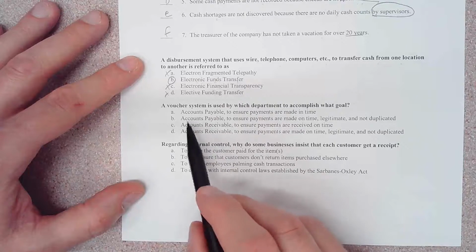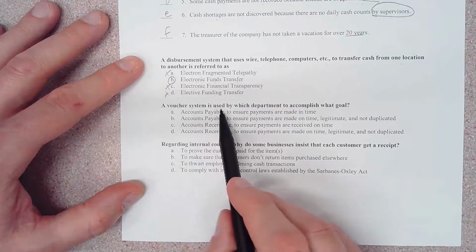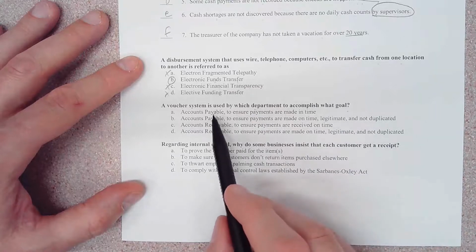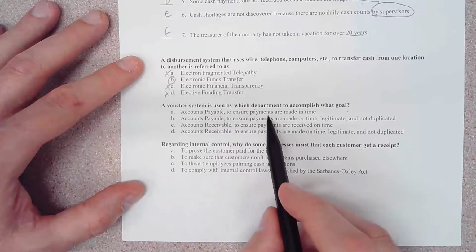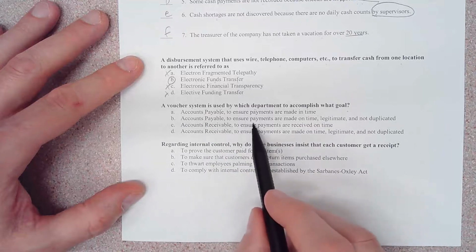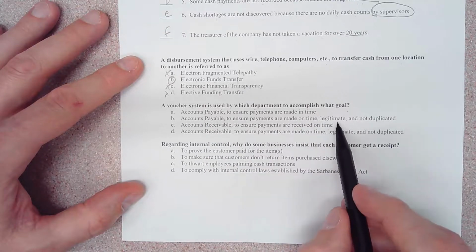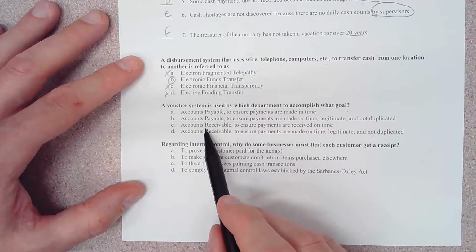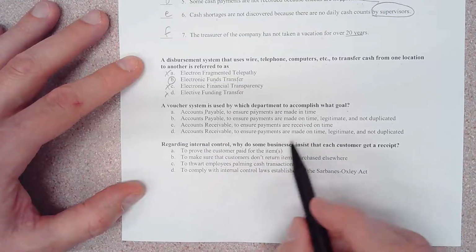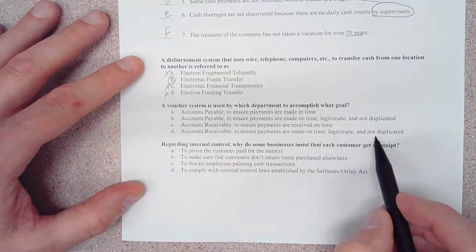The next one says, a voucher system is used by which department to accomplish what goal? So it looks like we have accounts payable to ensure that payments are made on time, accounts payable to ensure payments are made on time, legitimate and not duplicated, accounts receivable to ensure payments are received on time, and accounts receivable to ensure that payments are made on time, legitimate and not duplicated.